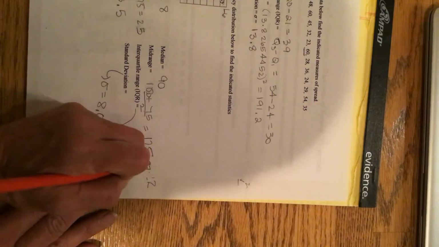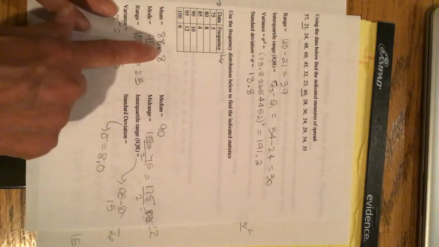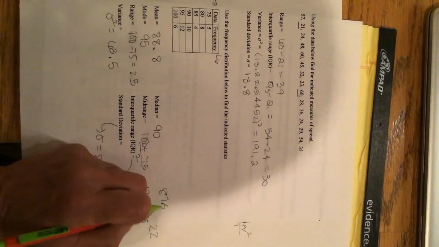Remember, 87.5. Remember, these are supposed to be measures of central tendency. Remember, I don't like the mode. The mode really doesn't tell me much because they're down here. But your 3 measures of central tendency are pretty close together. I like that. I'm going to put this up here again so you can see it. 87.5. And then we go to our measures of dispersion.